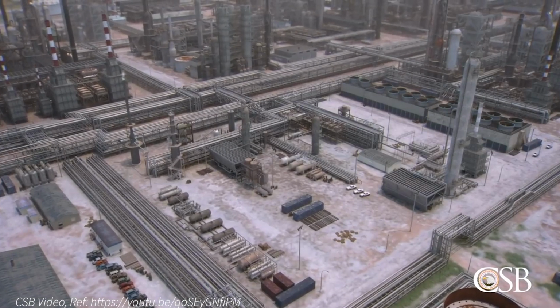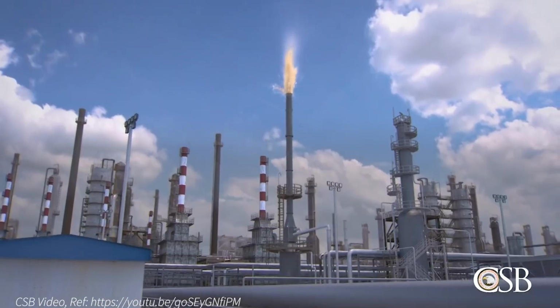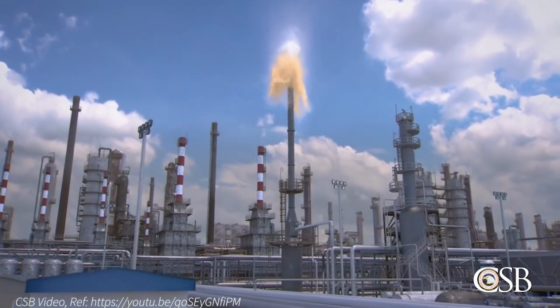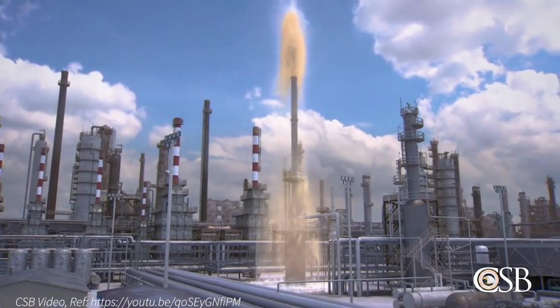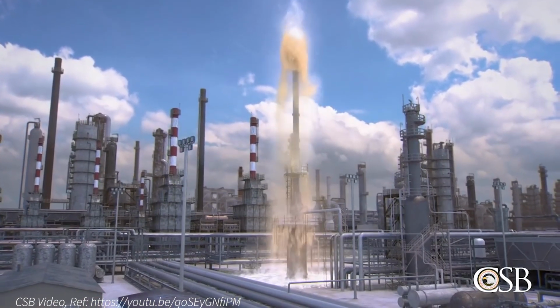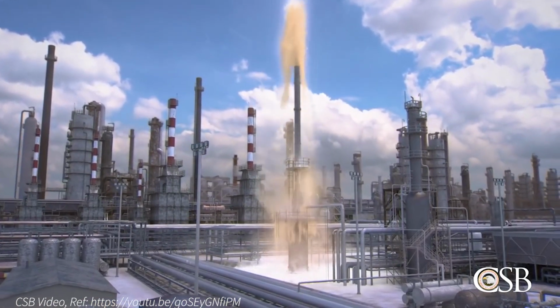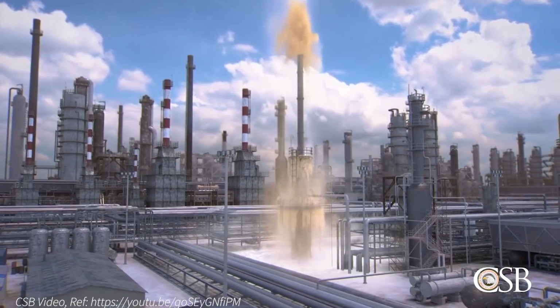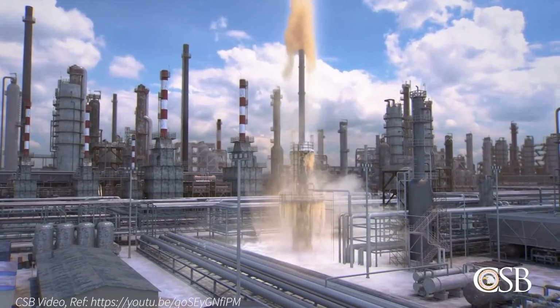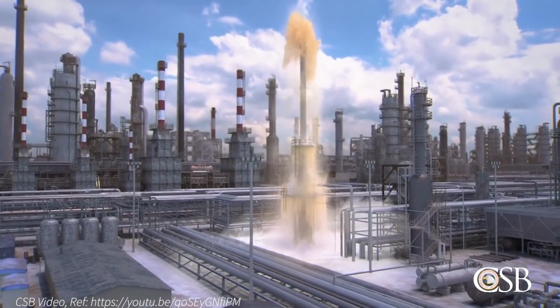Unfolding in the ISOM unit. As flammable hydrocarbons overfilled the blowdown drum, operators nearby saw a geyser of liquid and vapor erupt from the top of the stack. The equivalent of nearly a tanker truck full of hot gasoline fell to the ground and began forming a huge flammable vapor cloud.